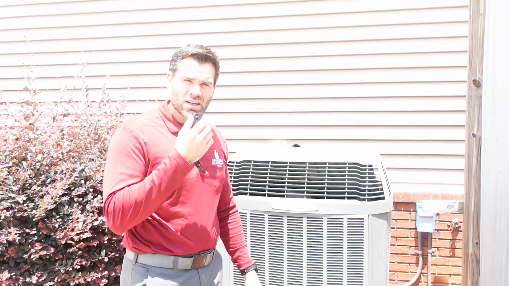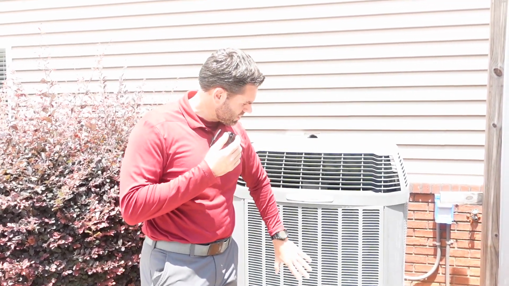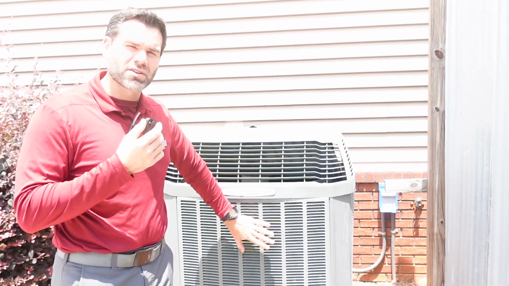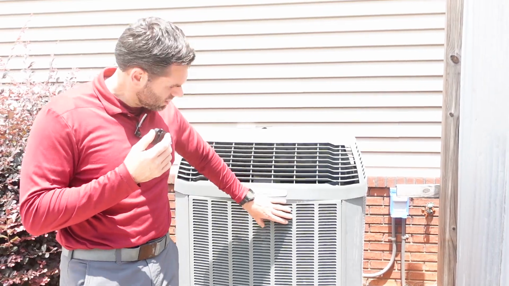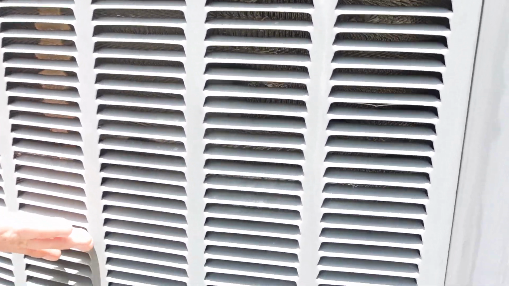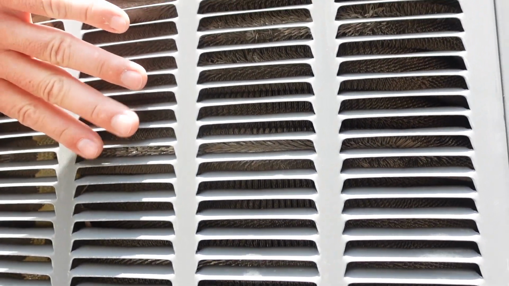Number 5 would be to check your outdoor unit coil and see how dirty it is. If it's very dirty, possibly some cleaning to it would make it so that it would operate more efficiently. Another item to check is your outdoor unit, to look at the coils. Different units have different types of protection over the coils, but on this one, if you can look up inside there, you can really identify if the coils are clean or not.